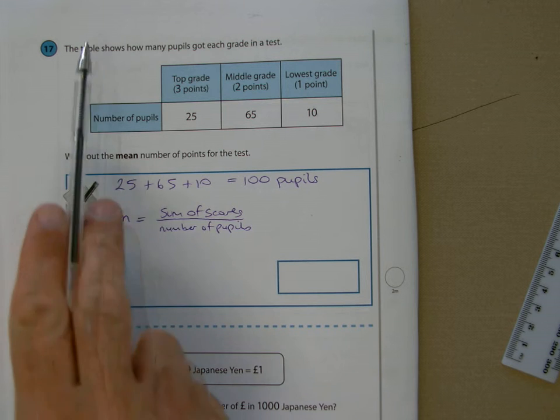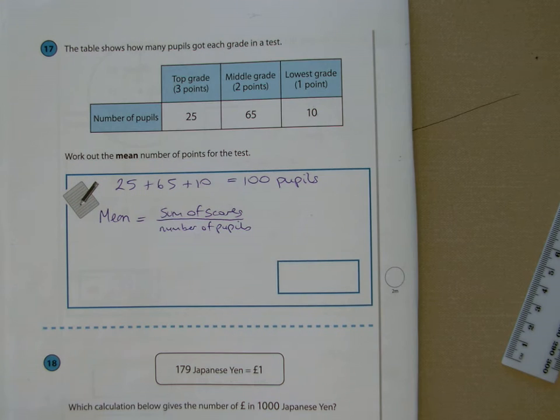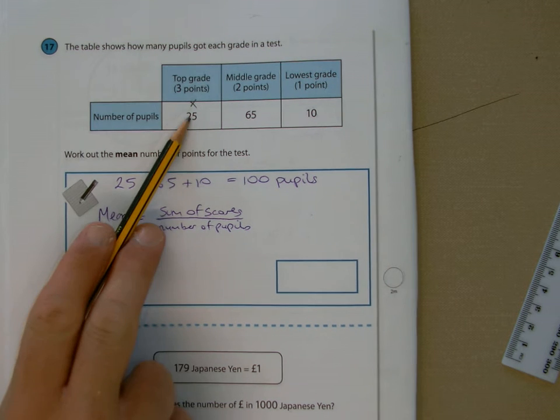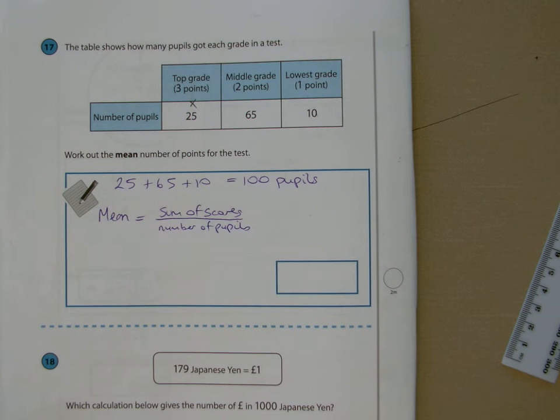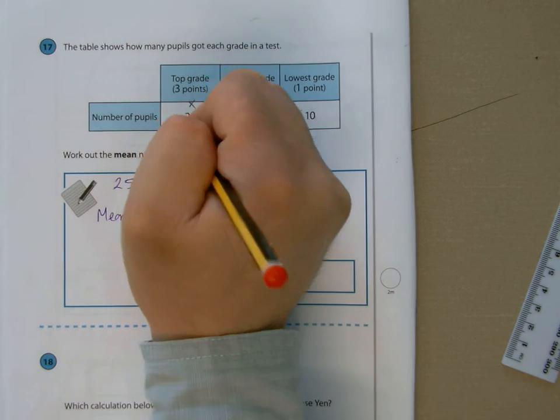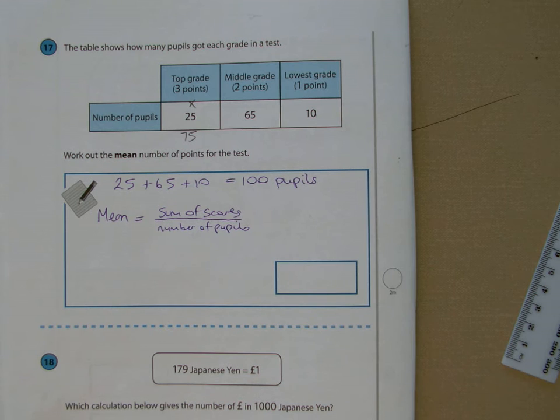But there's no need to actually do it that way. Because if I had 3 written out 25 times, I could either add 3 together 25 times, 3 plus 3 plus 3 plus 3, or I could multiply, couldn't I? So I could say I've got 25 lots of 3, okay? 25 lots of 3, of course, will make 75. So it's much easier to multiply than adding 3 25 times. It's much easier to say, look, I've got 25 lots of 3 points. So 25 times 3 will be 75.